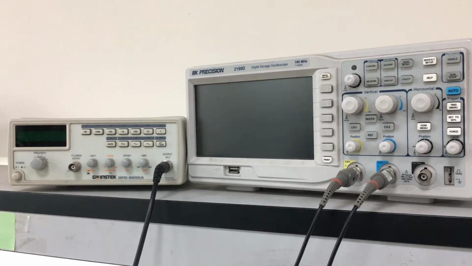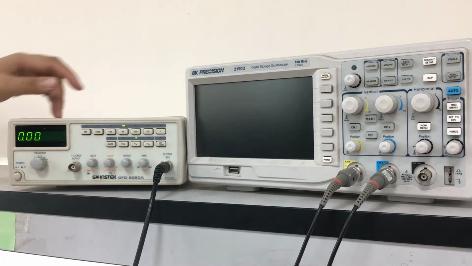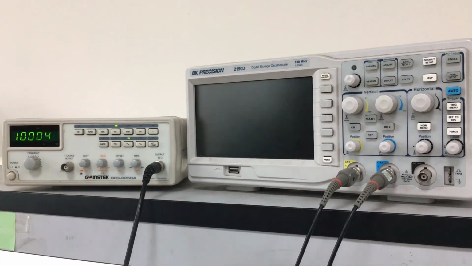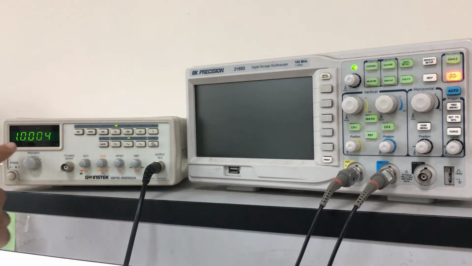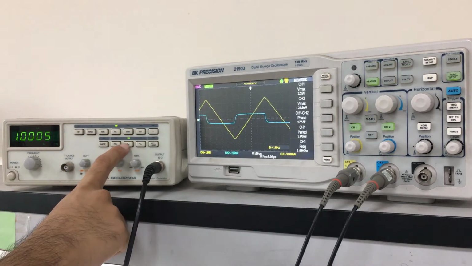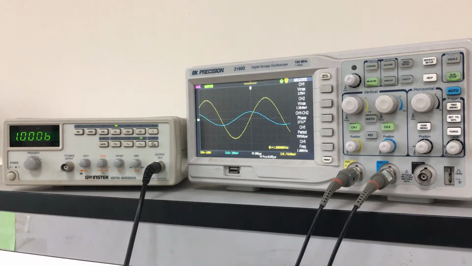Okay, so we turn on the function generator by pressing the power button, and we turn on the oscilloscope by pressing the power button located on top. So we see that by default the input frequency is 1 kilohertz. However, the signal is triangular, and we change it to sinusoid by pressing this button.